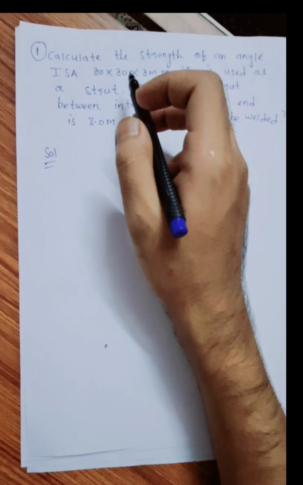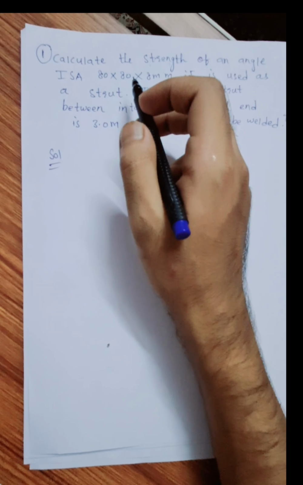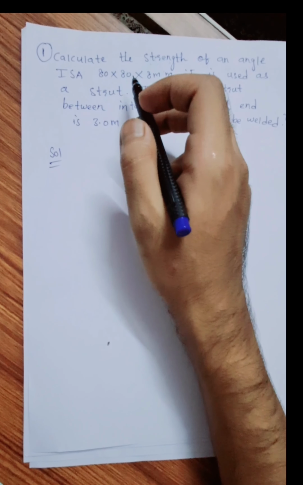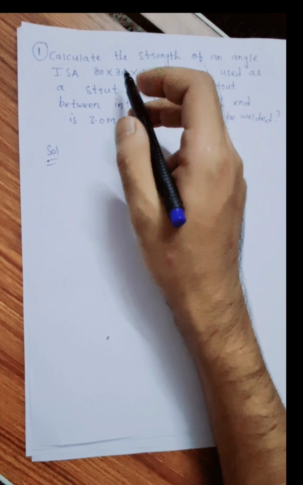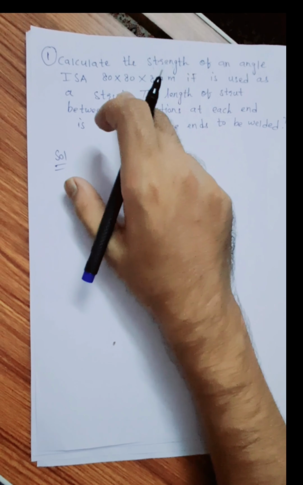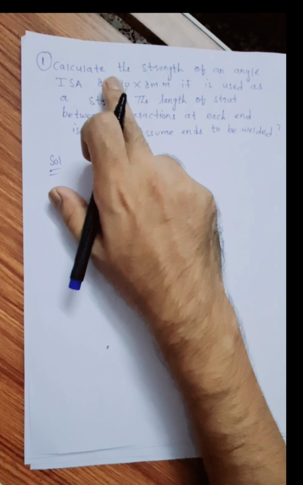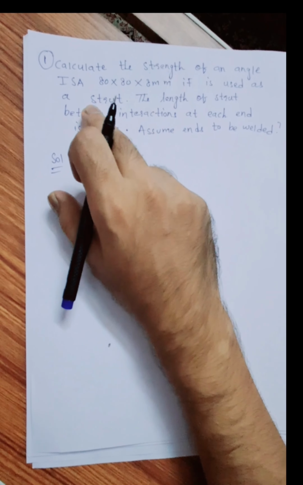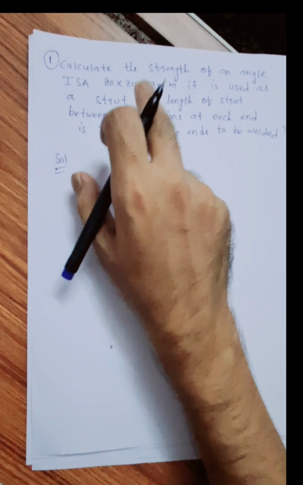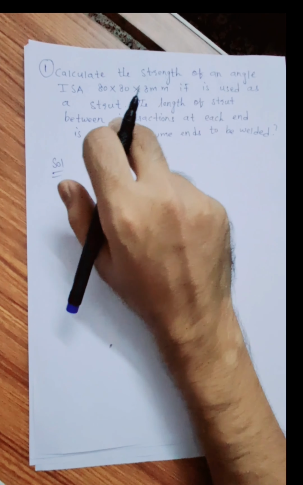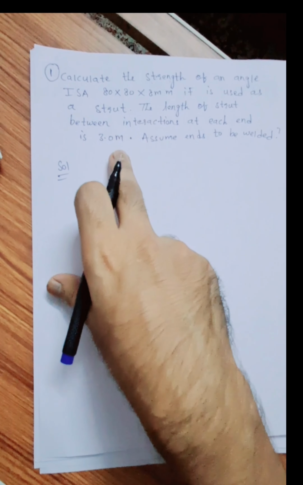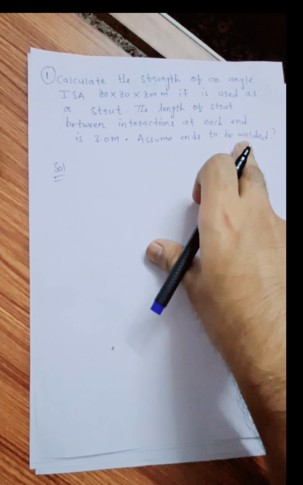This is Adnan Ahmed, and in today's video module, as we have seen yesterday the procedure of calculating the strength of an angle, today we will solve a problem on the exemplar section. Calculate the strength of an angle ISA 80 by 80 by 8 if it is used as a strut. The length of the strut between intersections at each end is 3 meters. Assume ends to be welded.